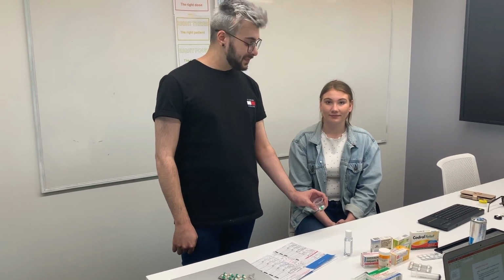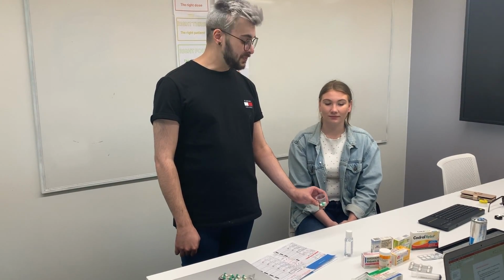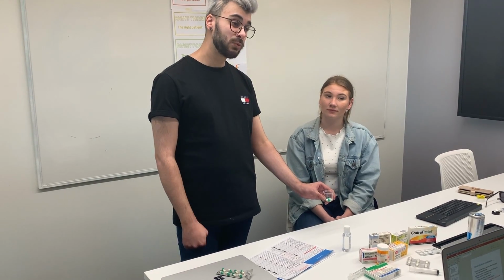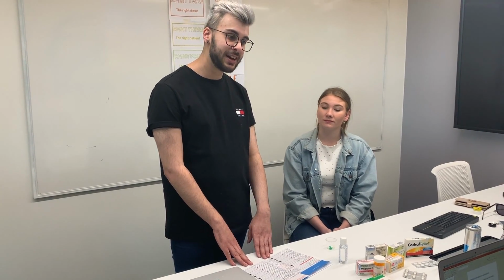Once we've done all that, the tablets are ready to be given to the patient. So it's literally, we'll hand this over to the patient, ask them to swallow with some water, and we'll watch them as they take it. Once we see that the patient has swallowed and taken their tablets, we can then sign off on their medication chart and we can document that they have been given their paracetamol.